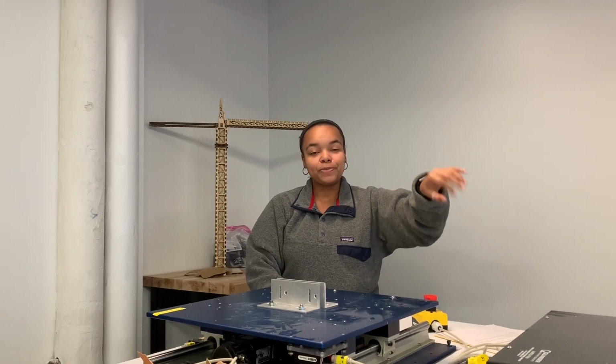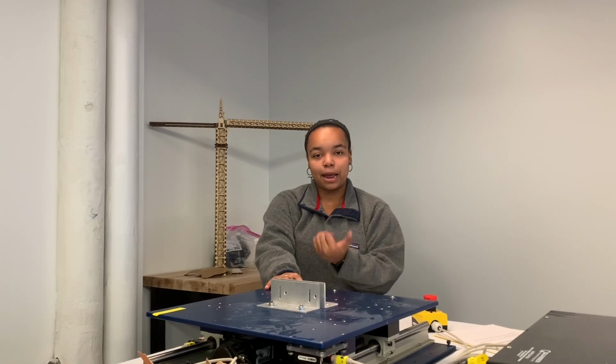So right here is our main component, which is the shake table itself. Right in front of it we have the amplifier, which is just this big black box. Essentially it will take the program, load it into the computer, run it through, and then project it onto the shake table at the given amplitude and frequency that you guys input into the program.